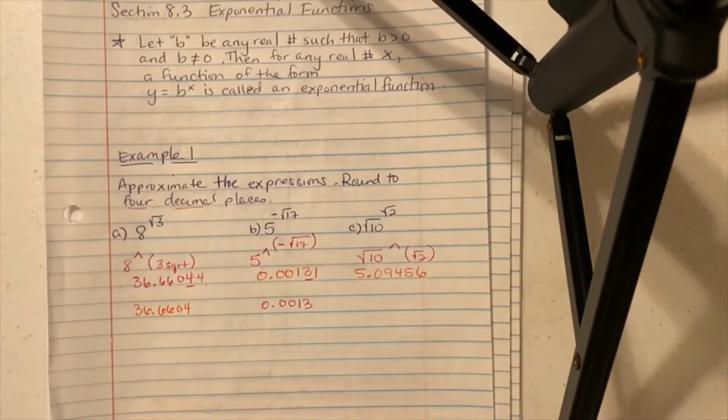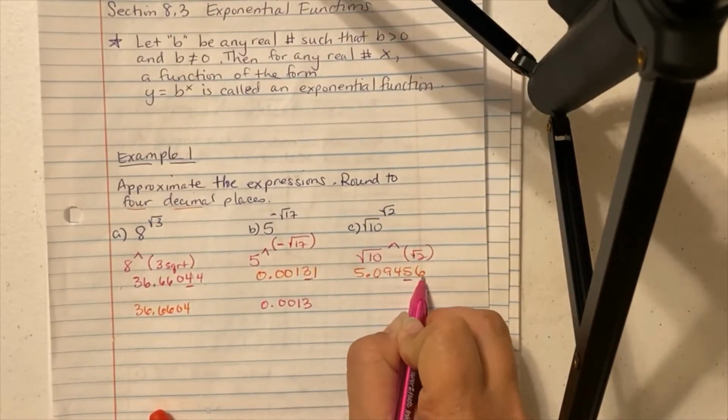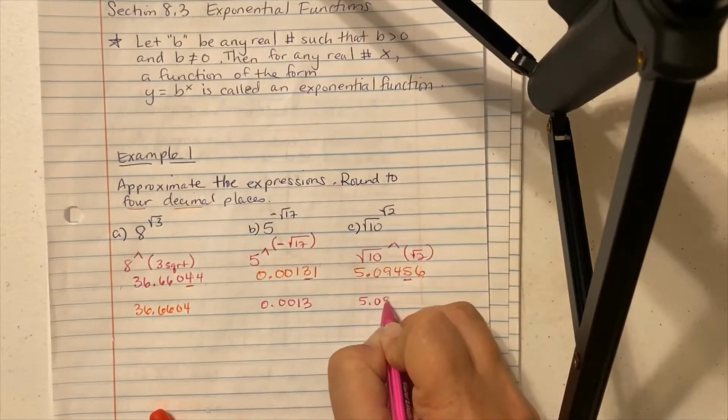Again, we need to go 4 decimal places. So here's 1, 2, 3. Here's my 4th. Now that 6 is greater than 5, which makes the 5 increase. So you end up with 5.0946.